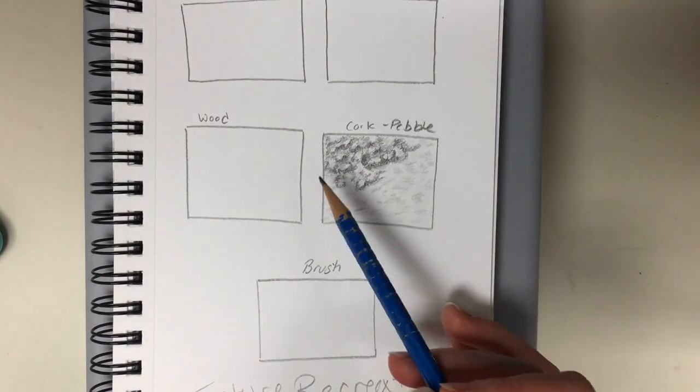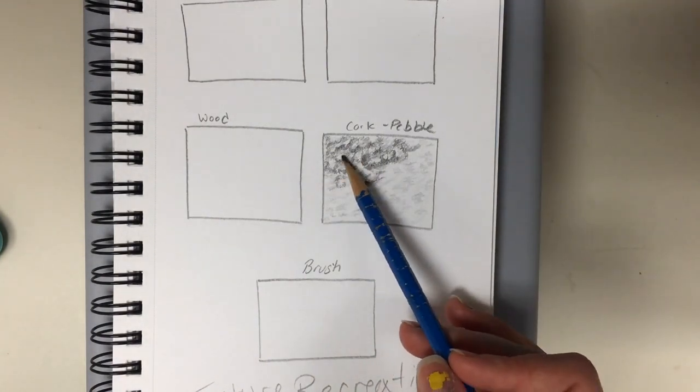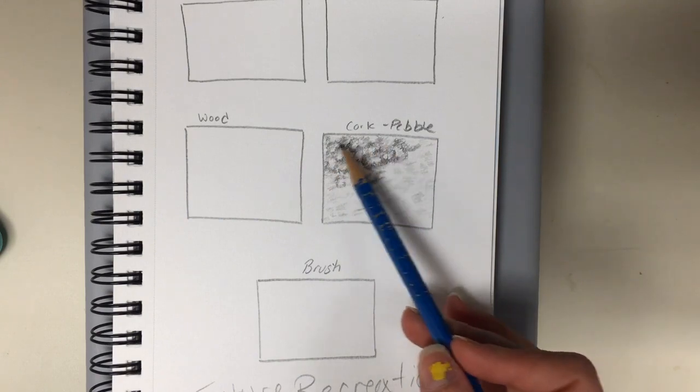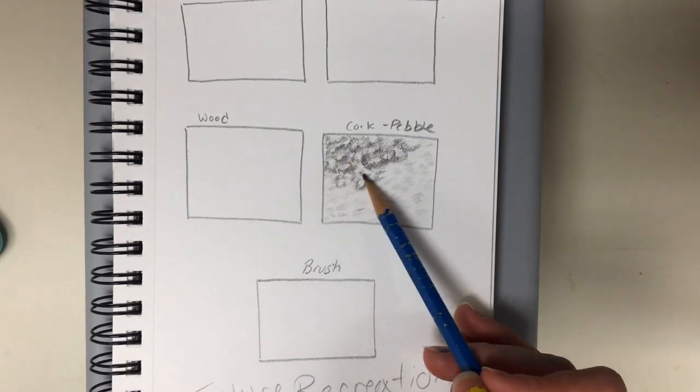So as you can see, it's gotten quite dark, and the lighter areas have gotten pretty sharp, considering how dark the rest of the surrounding surface is.